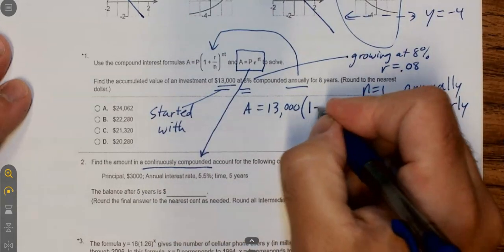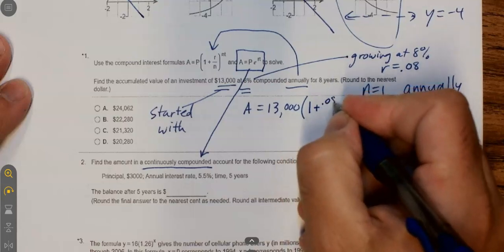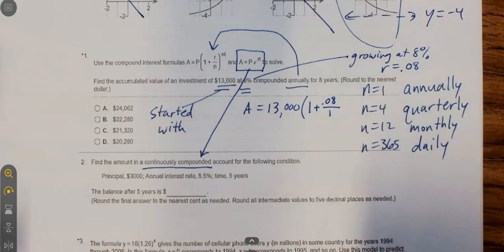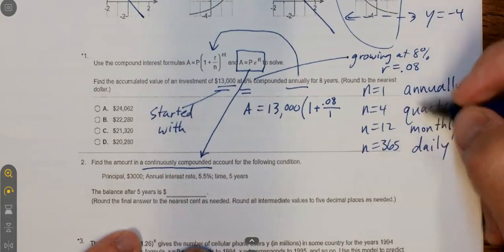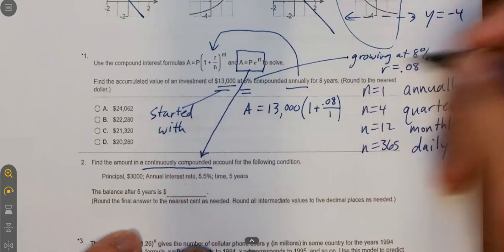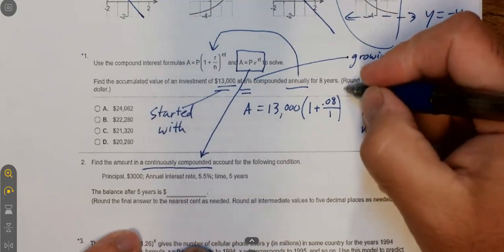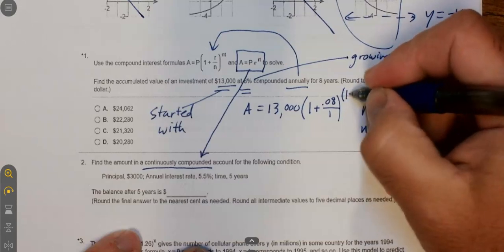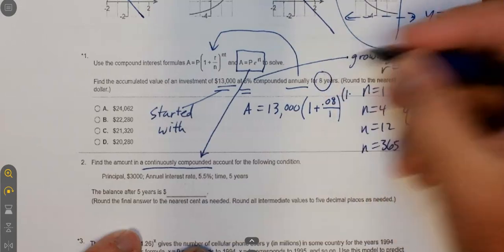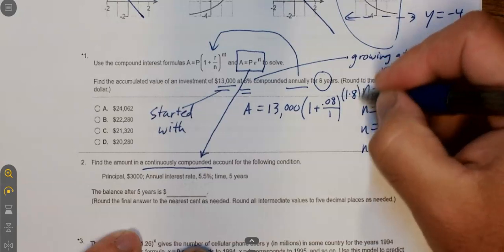So 1 plus 0.08. Now, you and I both know that dividing by 1 is pretty meaningless. It's not going to do anything to our equation, but I'm going to put it there anyway, just so you know. The n value does occur twice, and we had a time of 8 years.